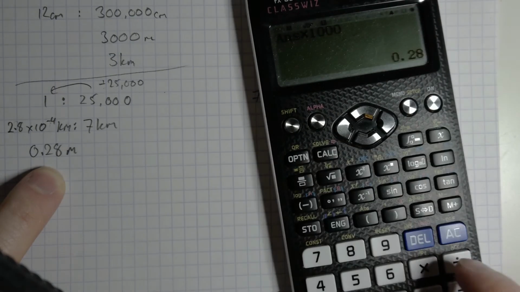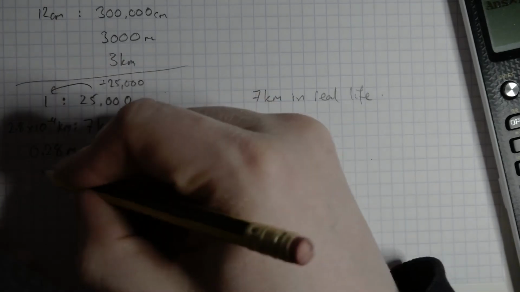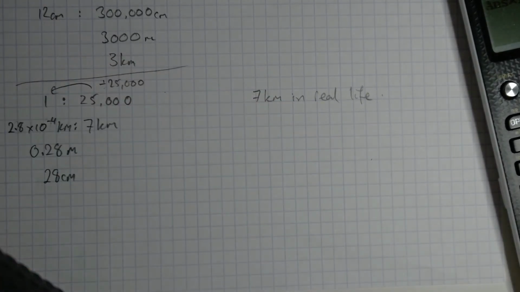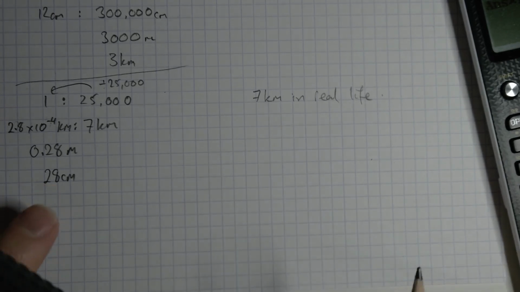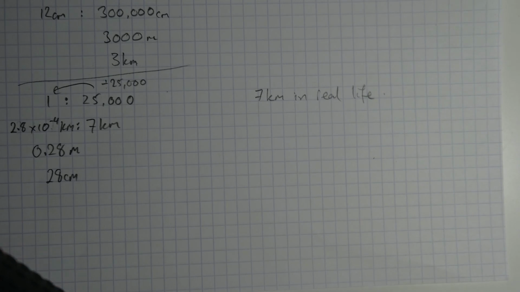Let's multiply that by 100. And we get the answer 28. So that's about a ruler, isn't it, roughly? It's a bit shorter than a ruler. So 28 centimetres. So therefore, something that is 7 kilometres apart in the real world will appear about a big ruler apart on your zoomed-in map with a scale of 1 to 25,000.